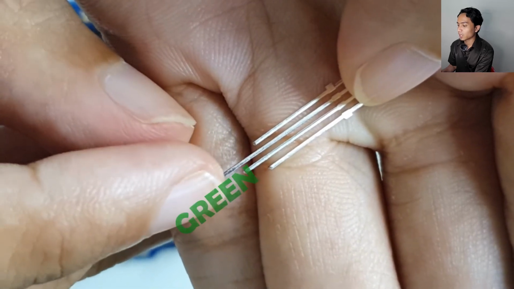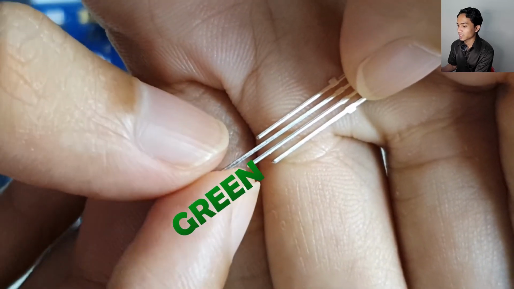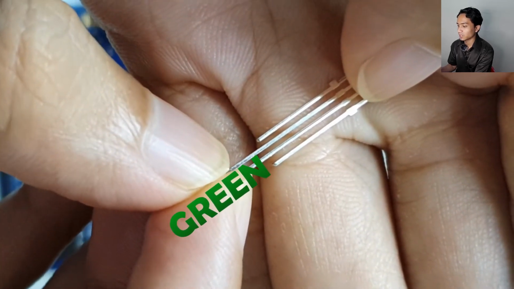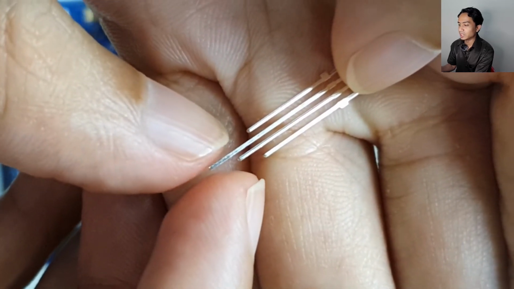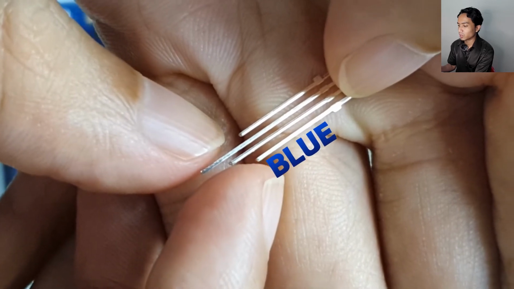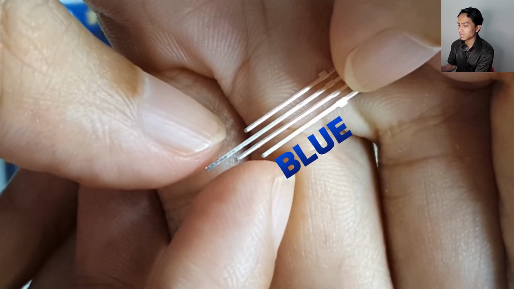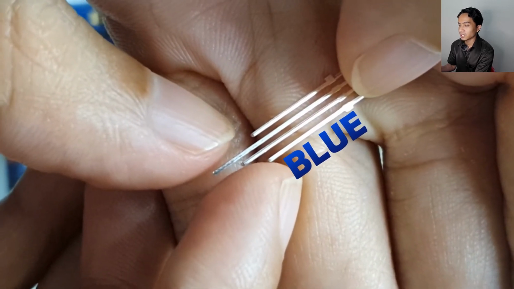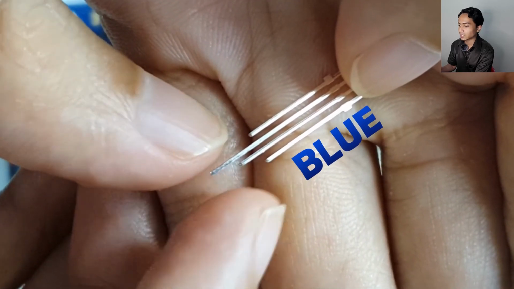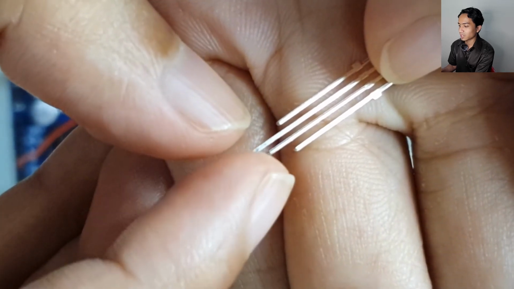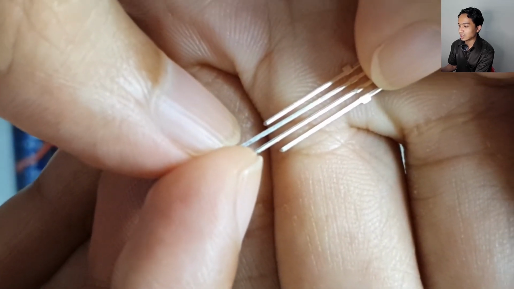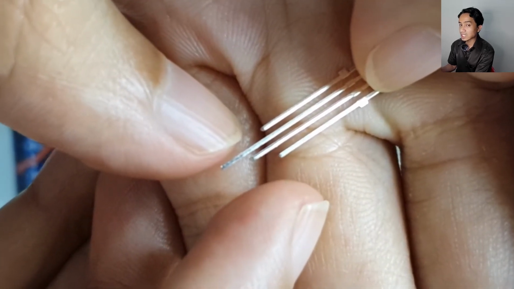And then we have the green color. Besides the cathode terminal is the green color, R, G and B. B means the blue color. The end side of this terminal here is the blue color. So red is besides the cathode, green is at the center, and blue is at the end.